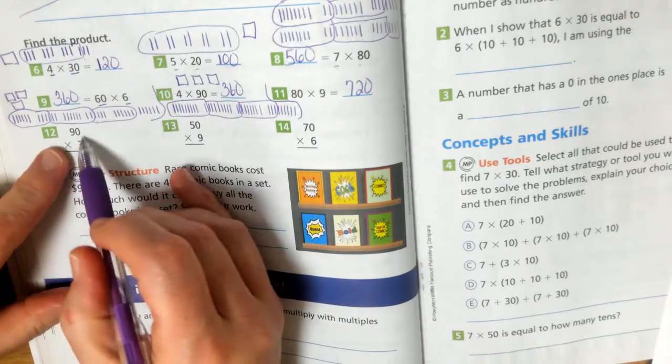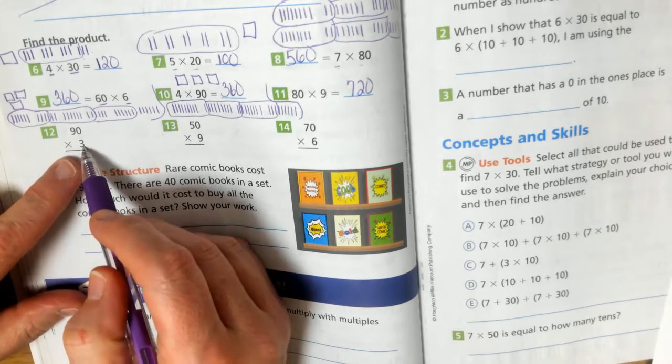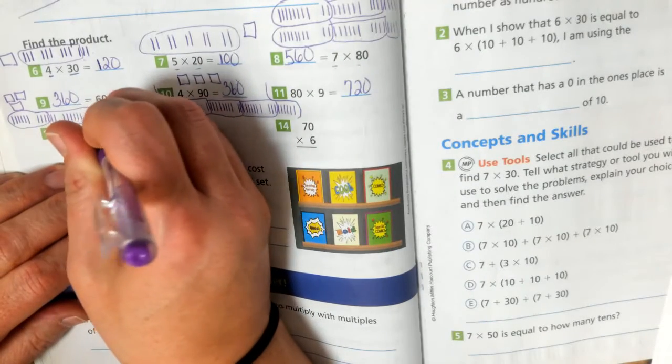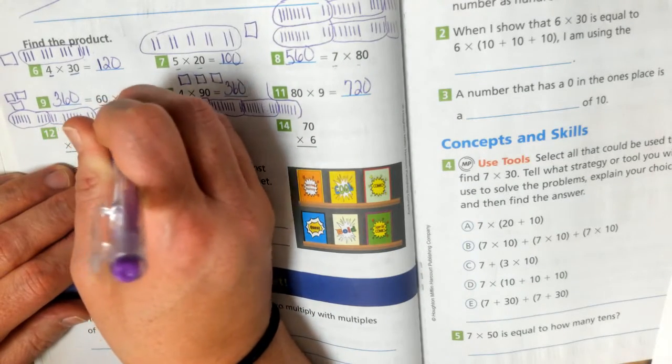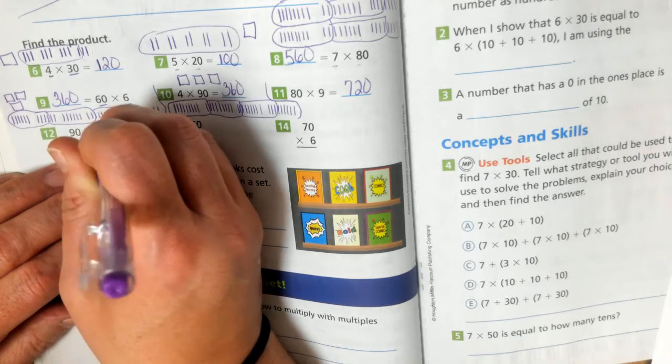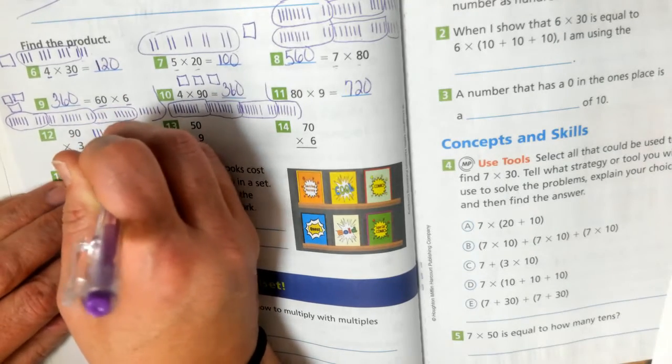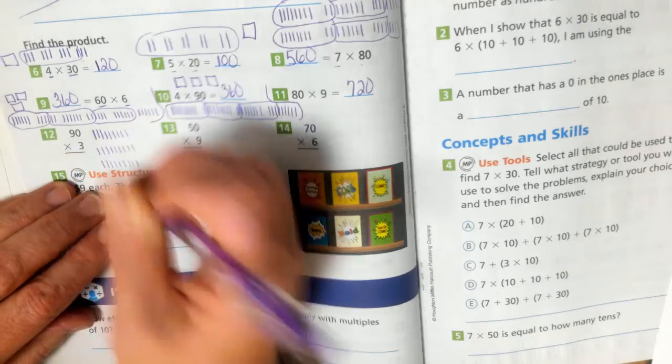Okay. Number 12, 90 times 3. So I've got 3 groups of 90.